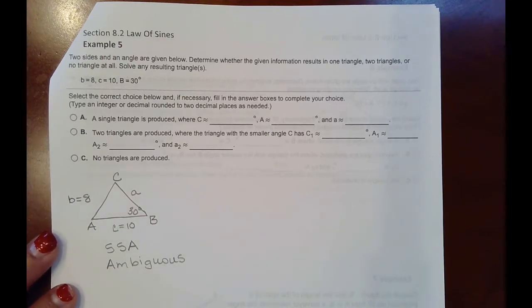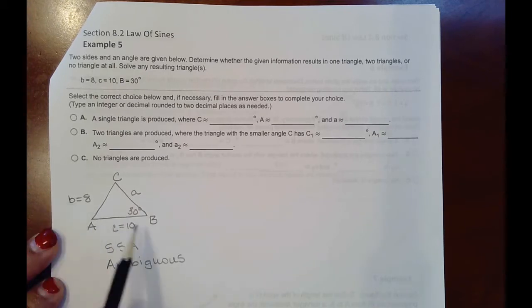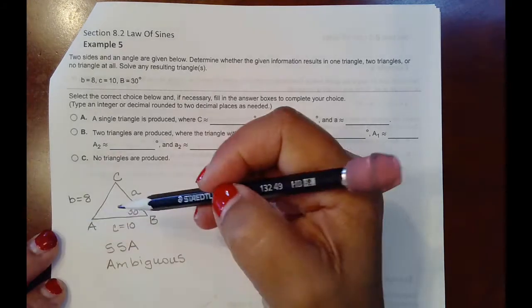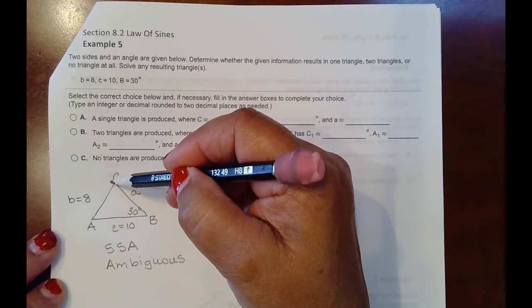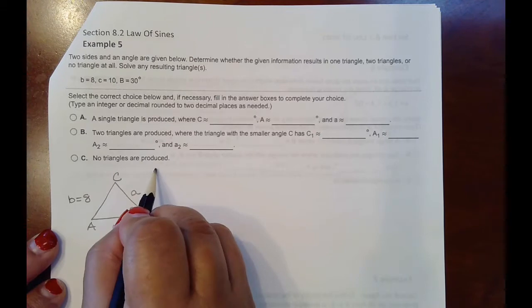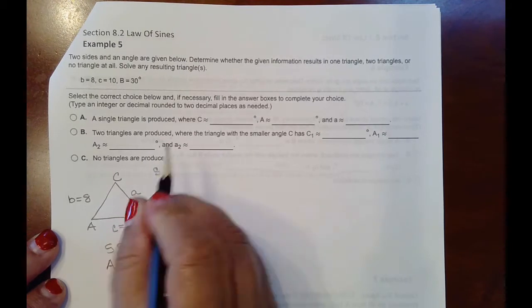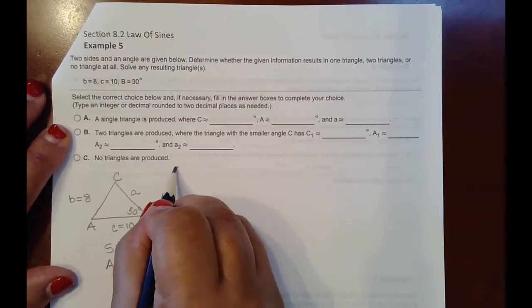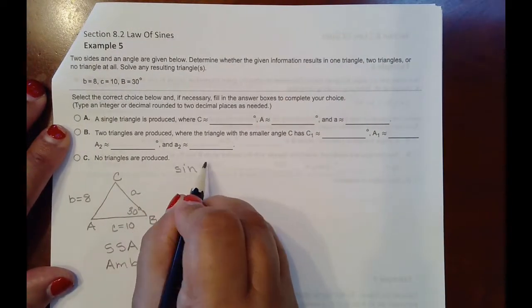Notice that you have one complete pair here, the 30 and its partner 8. That's going to make up one of the fractions. And then you're being prompted into a second pair that is semi-complete. You have the 10, but not the angle that goes across from it. So I'm going to be looking for angle C. It's going to be sine of angle C over its partner, 10.